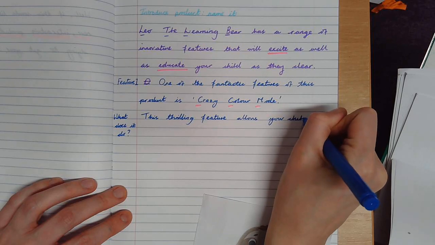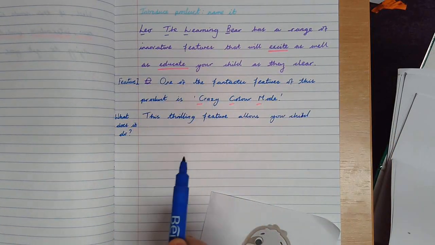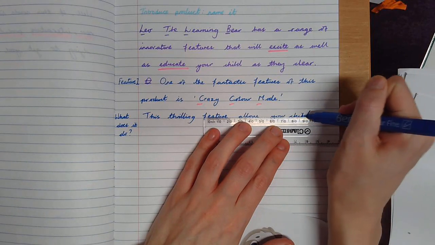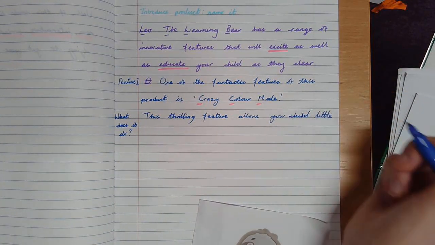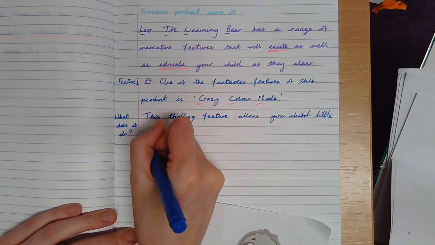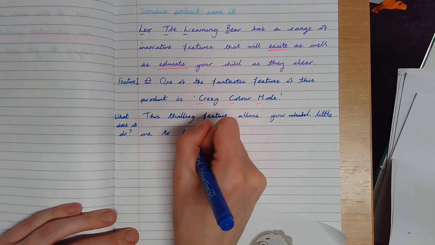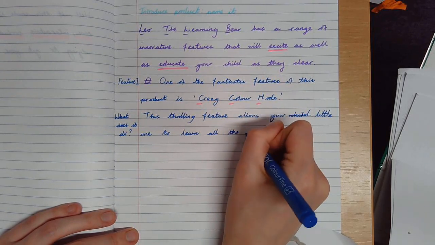Now I can see actually that I've already used your child here, so I'm going to take that away because I know that I'm working on cohesion today and I want to ensure that I'm not repeating my words. So I'm going to say allows your little one, or your tiny tot perhaps, allows your little one to learn all the colours of the rainbow. Learn all the colours.